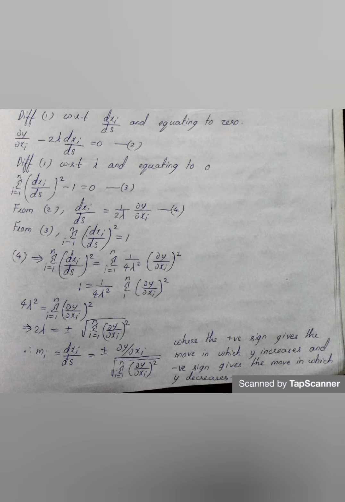square equal to 1. And by squaring and summing up the equation 4, we get sigma i equal to 1 to n (dxi by ds) whole square equal to sigma i equal to 1 to n 1 by 4 lambda square (dou y by dou xi) whole square. From above, we know sigma i equal to 1 to n (dxi by ds) whole square equal to 1. So we can equate 1 and 1 by 4 lambda square sigma 1 to n (dou y by dou xi) whole square. From this we get 2 lambda equal to plus or minus root of sigma i equal to 1 to n (dou y by dou xi) whole square.